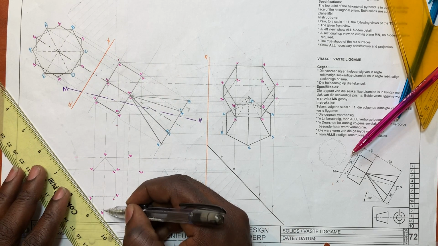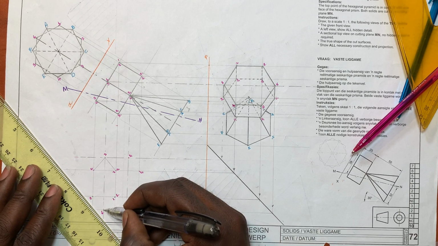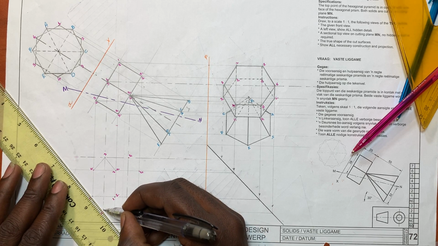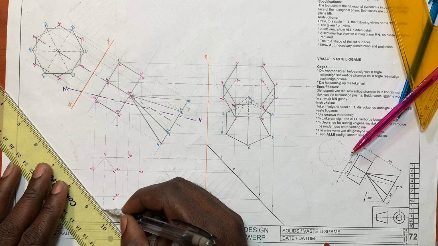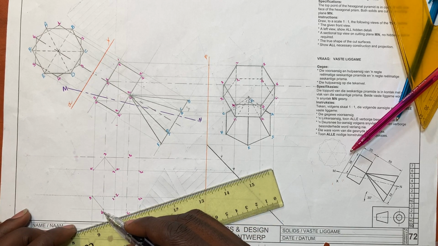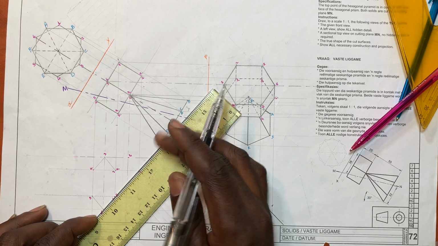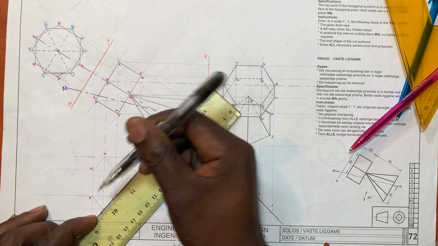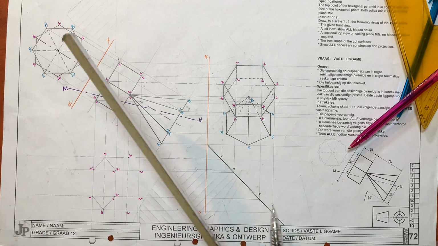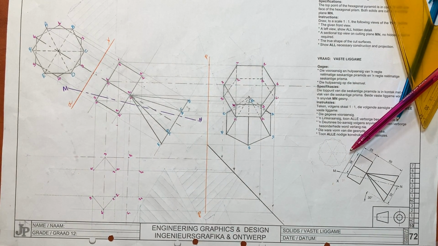Then 5 to 6, have it faint. 6 back to 1, have it faint. 1 to 2. They are faint for now. You understand? They are faint for now.